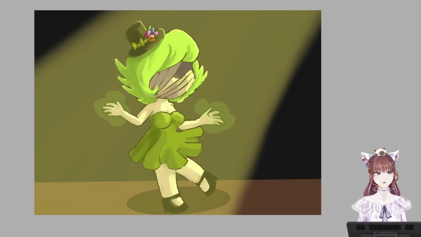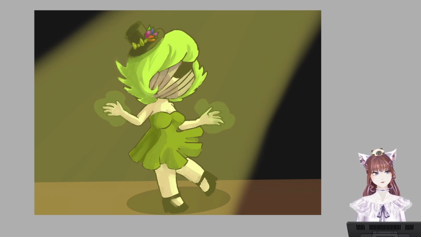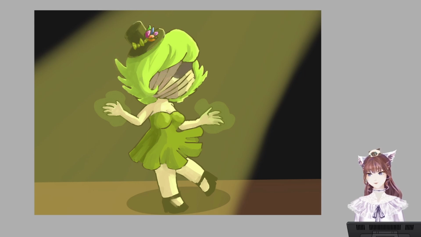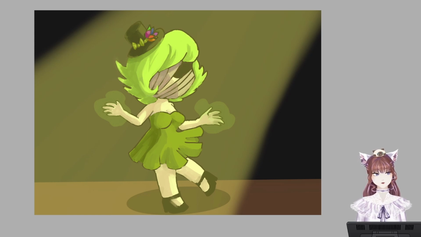All right, so here we are. Here it is with the highlights and rim lights, and here it is without. The difference isn't huge, but you can subtly see that you get more of the idea that this is a very strong spotlight with these rim lights and the added highlights than without. The piece looks a little bit flat without them, to be honest.